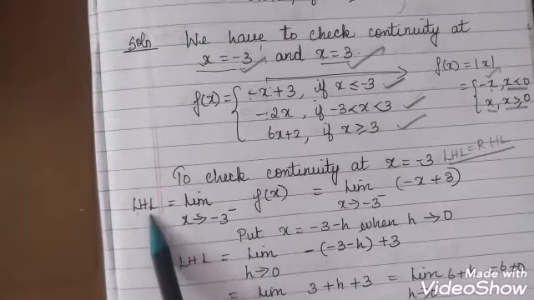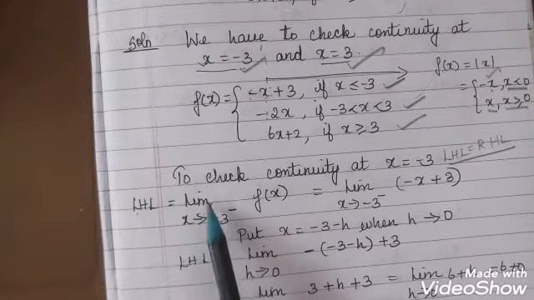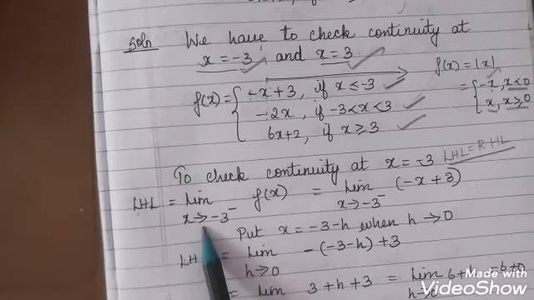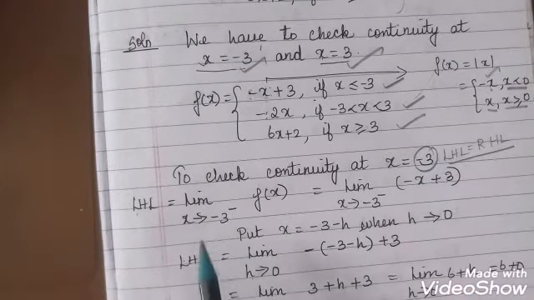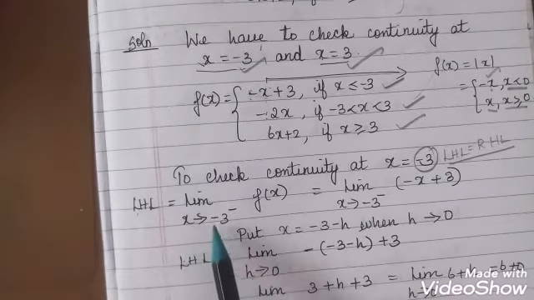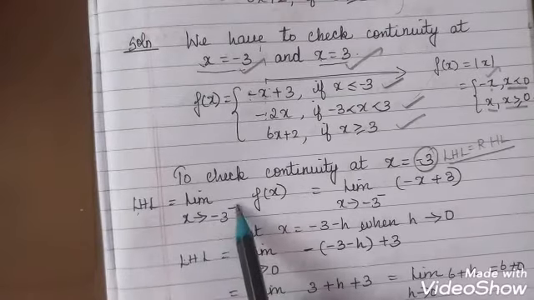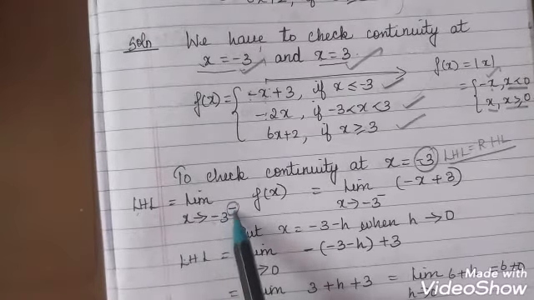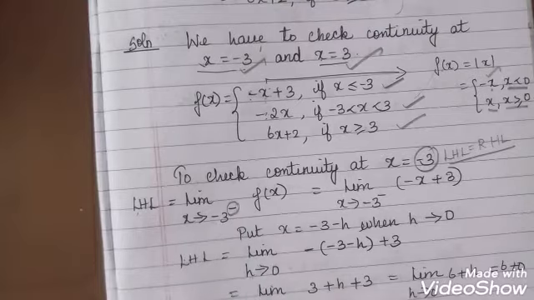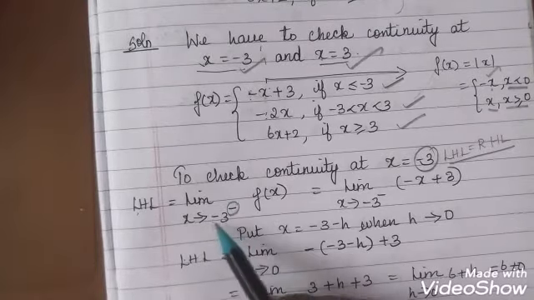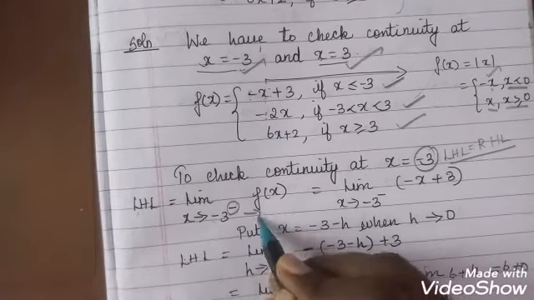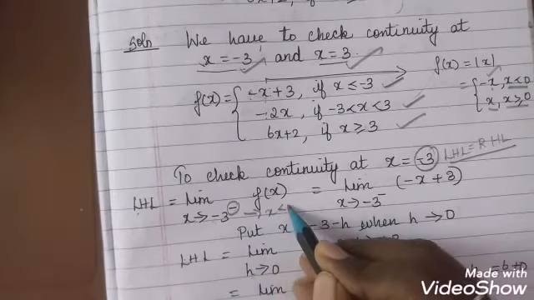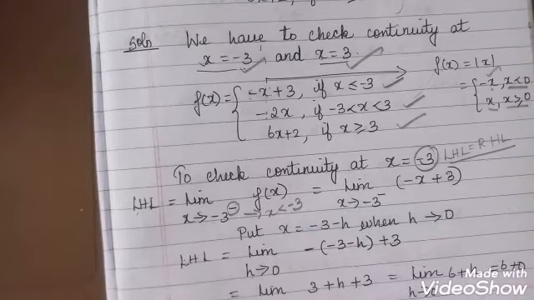Left hand limit is equal to limit of x tending to minus 3 minus of f of x. Don't confuse this minus and minus; this denotes your left hand limit. Minus 3 minus means that your x is less than minus 3, got it. Less than or equal to, that's not a problem here.